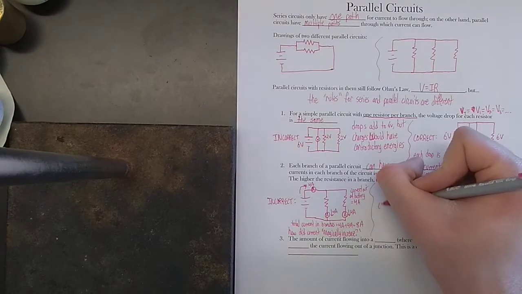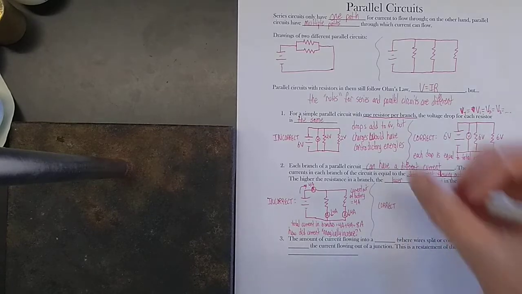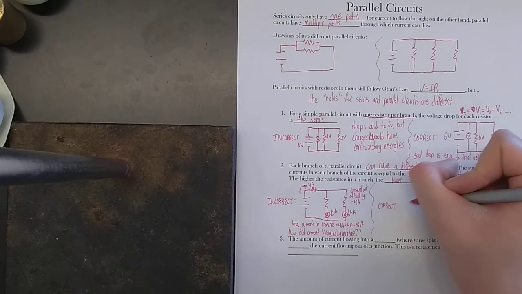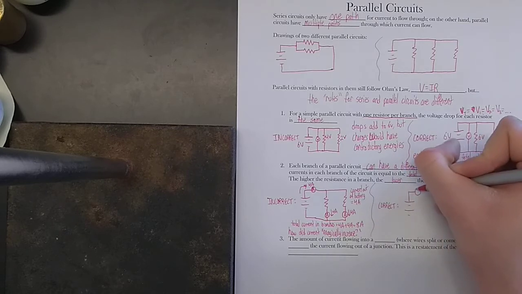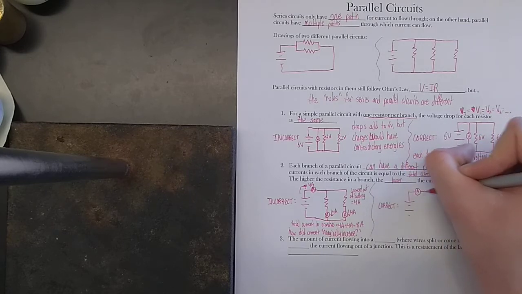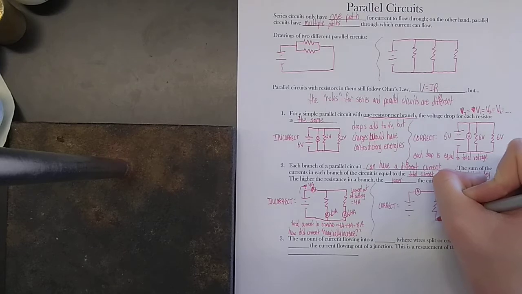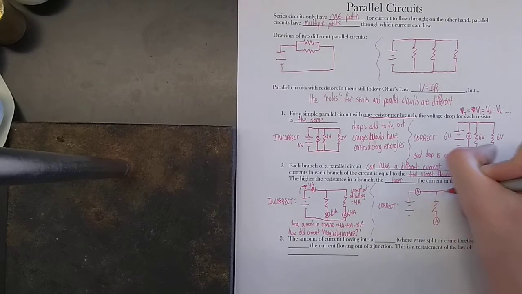Here's the correct way, and it leads into number 3. The correct way to analyze this, here's our ammeter here. My resistor drawing is getting pretty bad.